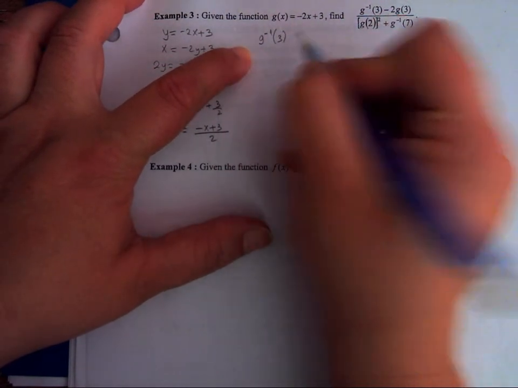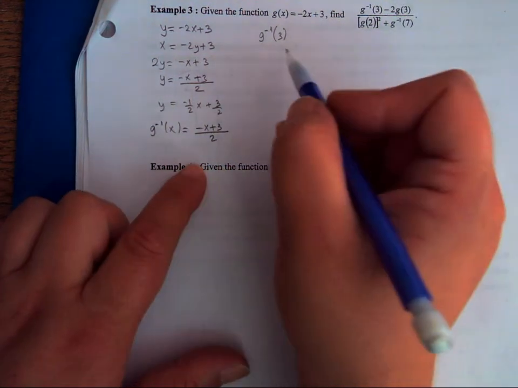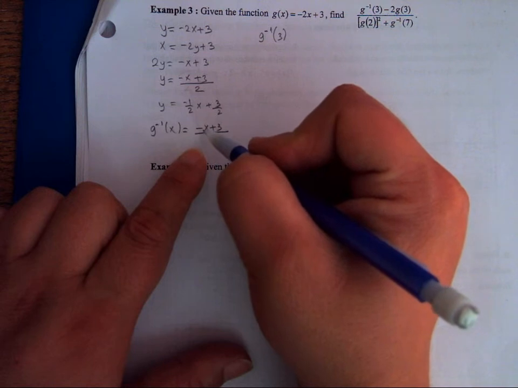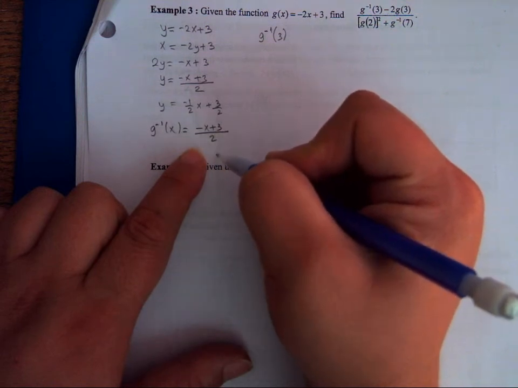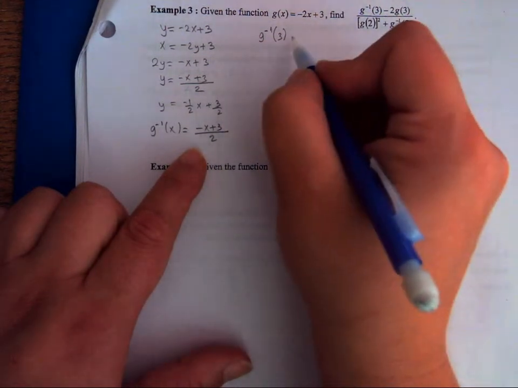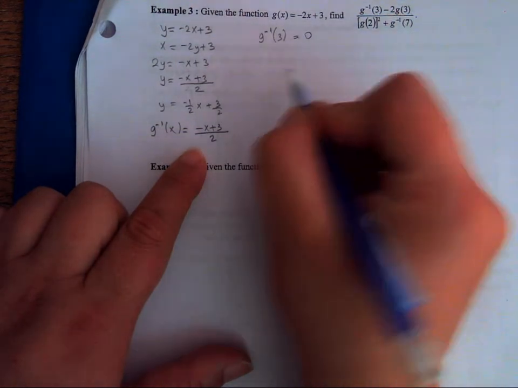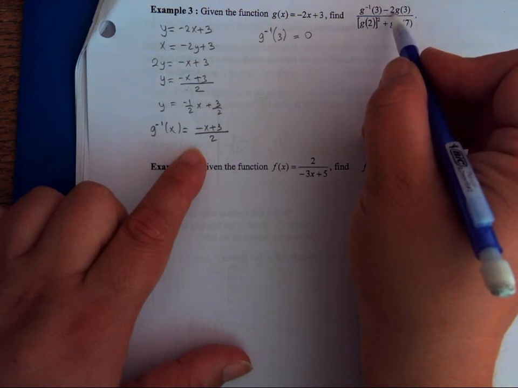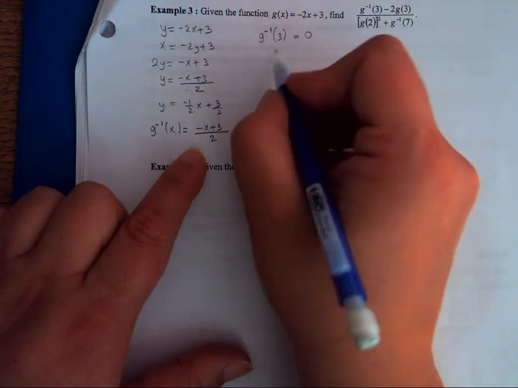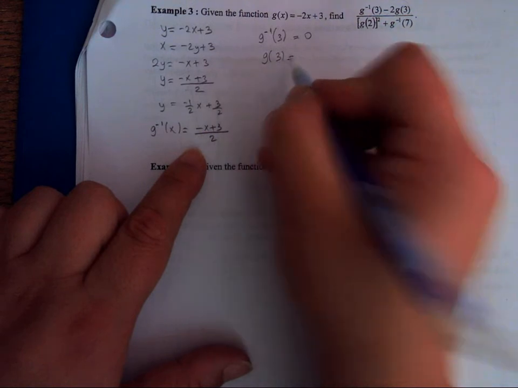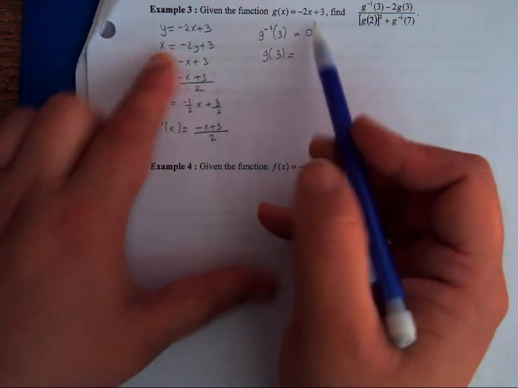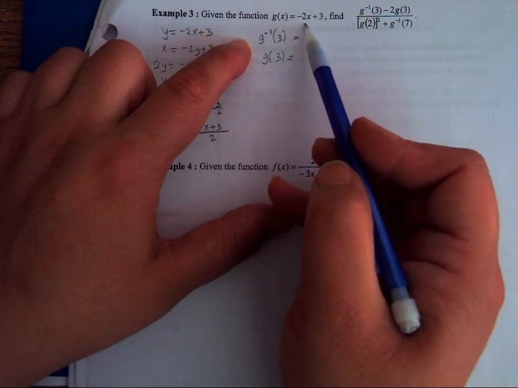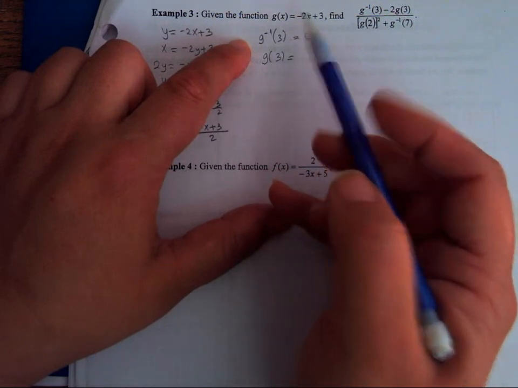So this one cannot be simplified. g inverse of 3, let's calculate that. Substitute 3 in the g inverse. What do you get? Negative 3 plus 3 over 2, 0. Correct? Okay, next. g of 3. First calculate g of 3. Substitute 3 in the g function. Negative 2 times 3, negative 6, plus 3, negative 3.